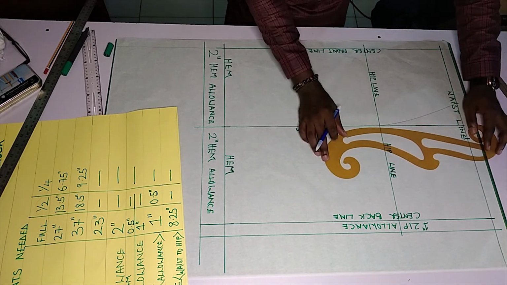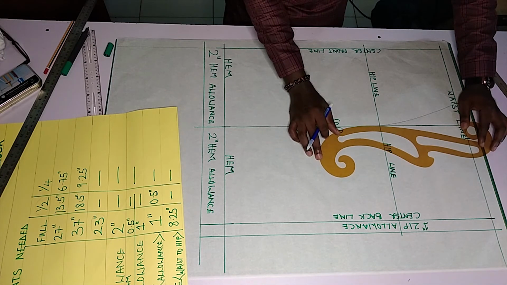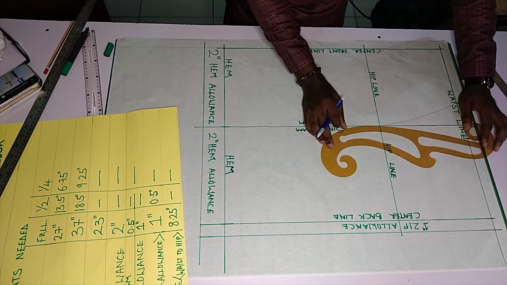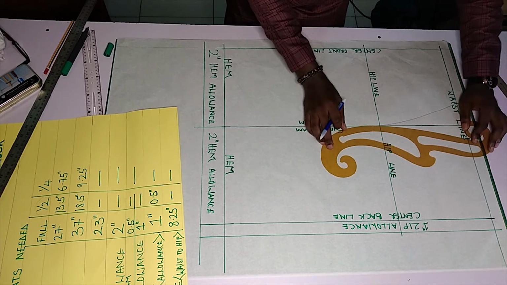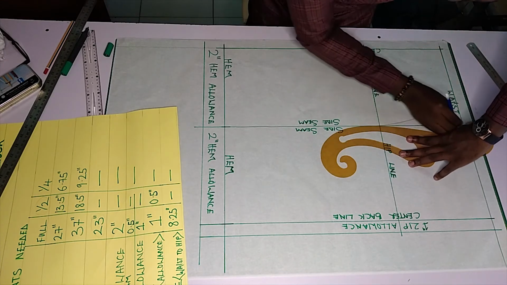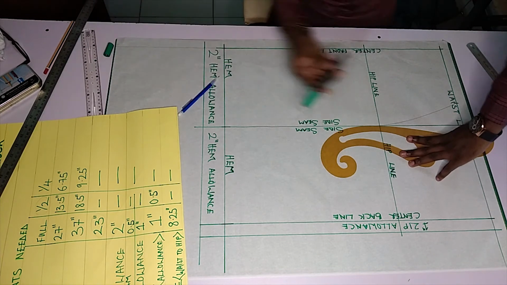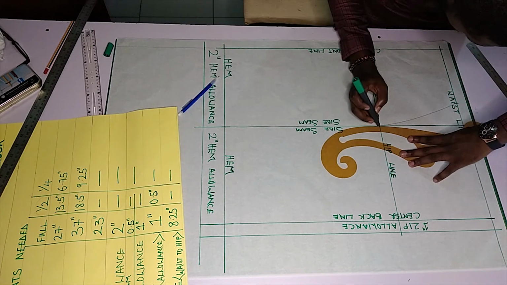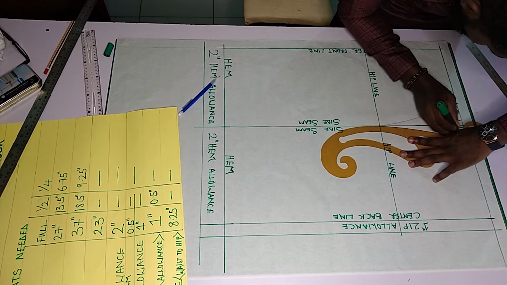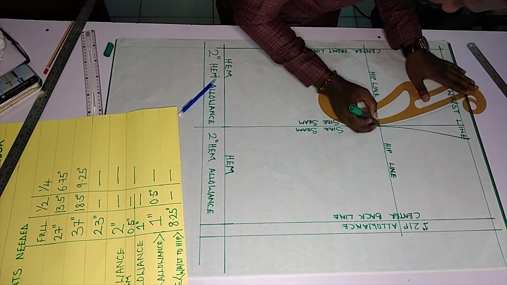Same thing goes for the back as well. All you need to do is make sure that you are connected and have tried your best to link your waist and your hip line smoothly. I will be using my markers to show you that, and for these as well.